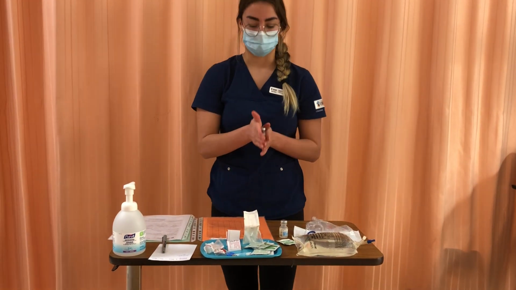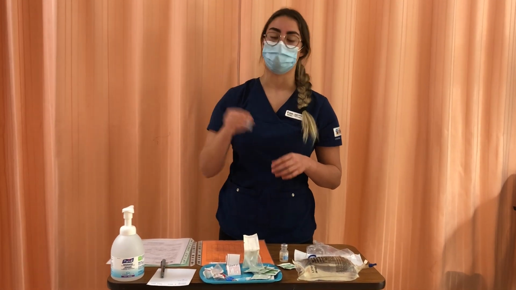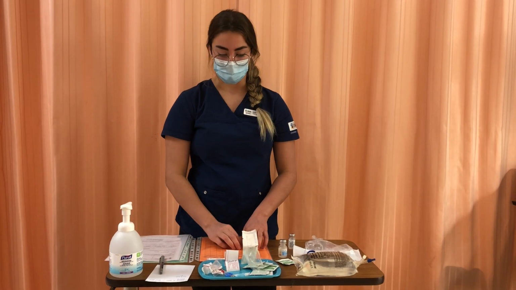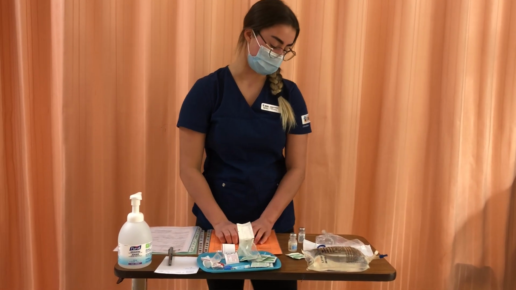Then I'll roll my vial in between my hands to make sure it's completely reconstituted. I don't see any sediment, so I know that we are okay there. Now I'm ready to pull my dose. So I've already calculated that my dose will be 4 milliliters of the medication.